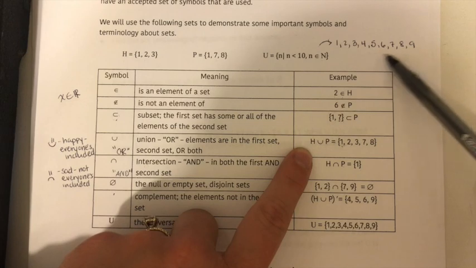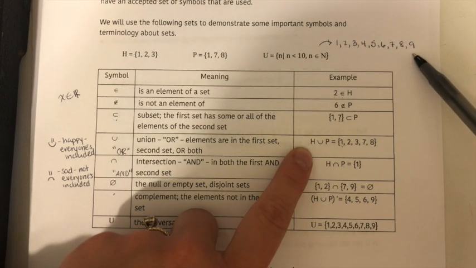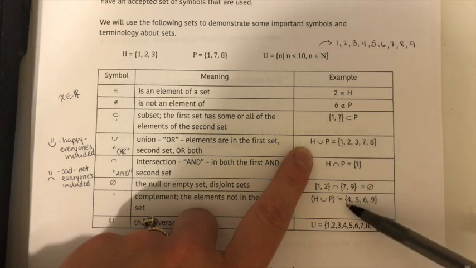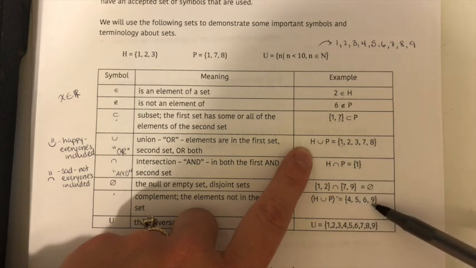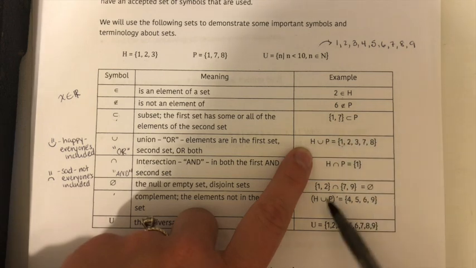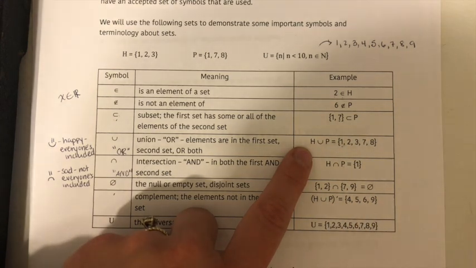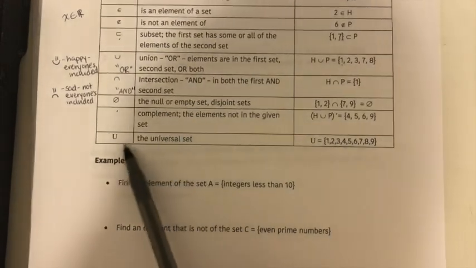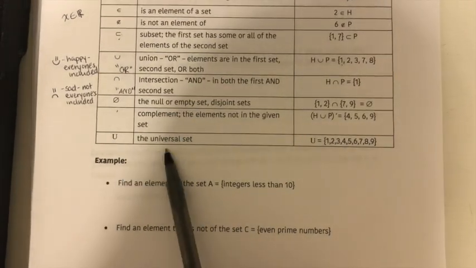If we go back to, okay, we're starting at this universal set. If we look at the ones that aren't included here, we'd have 4, 5, 6, and 9, because 1, 2, 3, 7, and 8 are included. These ones are the nots. Okay, so we'll go through some examples. The complement is what's not, and then U is the universal set.